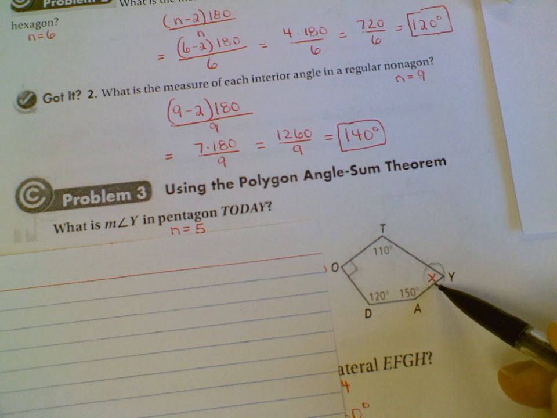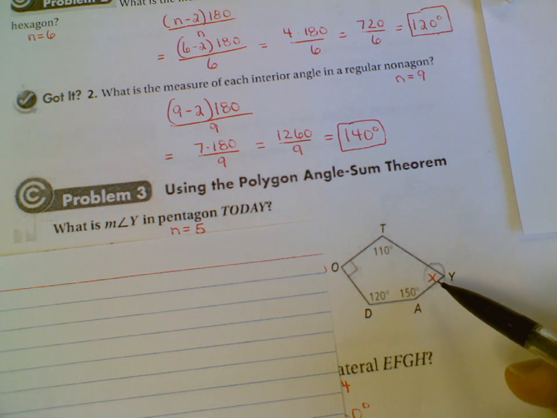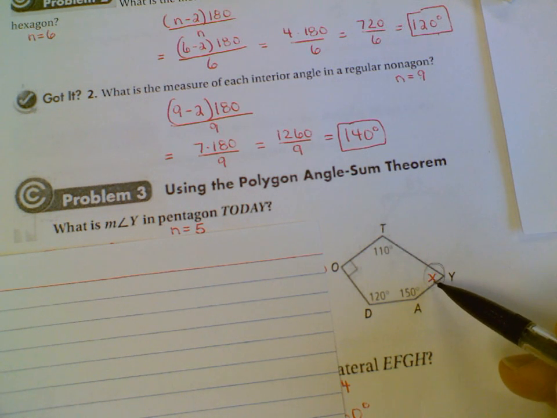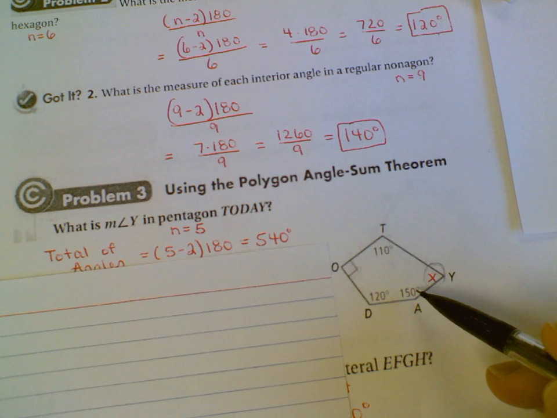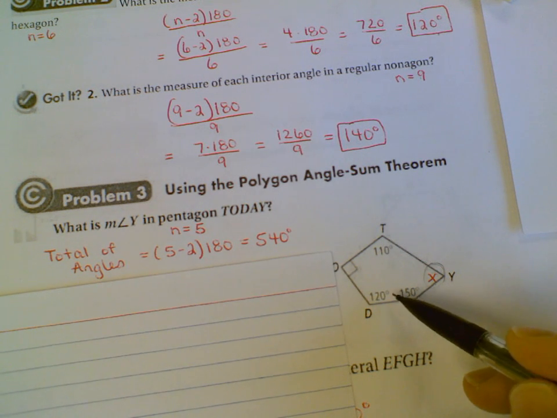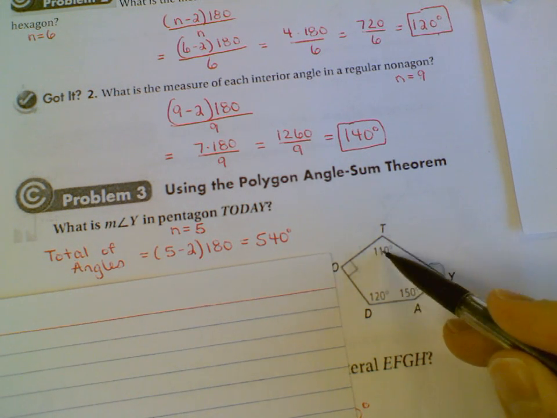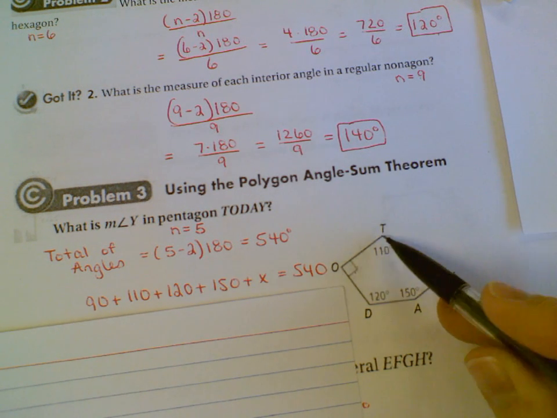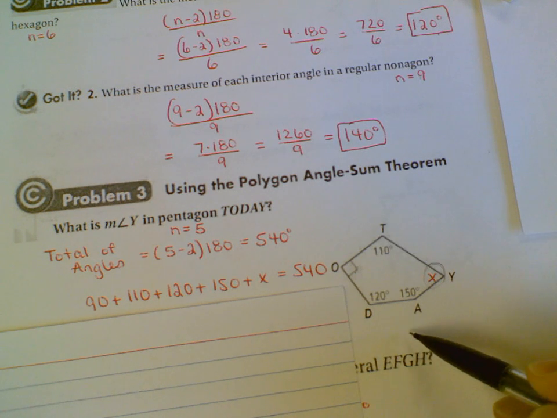It's similar to our triangle questions, where if you know 2 of the 3, you can find the third. If I know 4 of the 5, I can find the 5th. So I would want to add up all of my angles, and then set it equal to how much a pentagon will have for all of the angles added up.